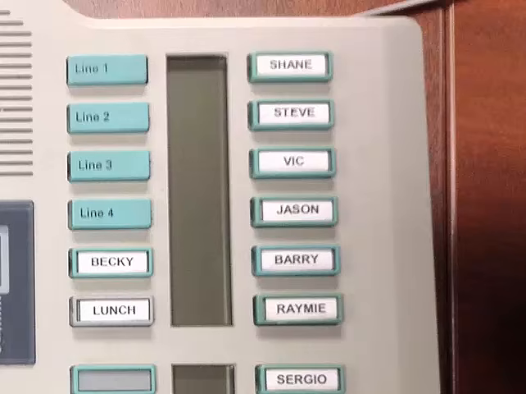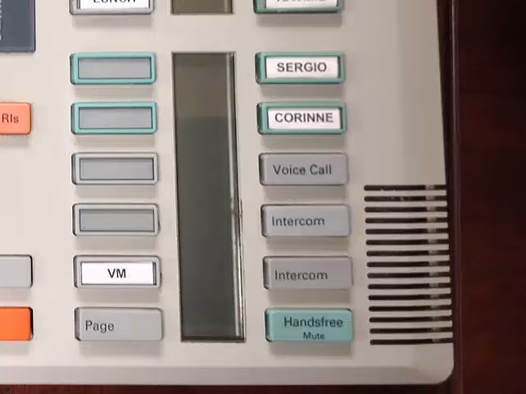You'll see that some of the buttons do not have labels. These buttons can be programmed for more extensions or for speed dialing an external number. To the bottom right, you will see the intercom buttons for paging and the hands-free mute button, which can be used to mute your voice temporarily or switch the call over to speaker. The clear panel between these buttons will show an arrow icon, which will indicate which lines are being used.